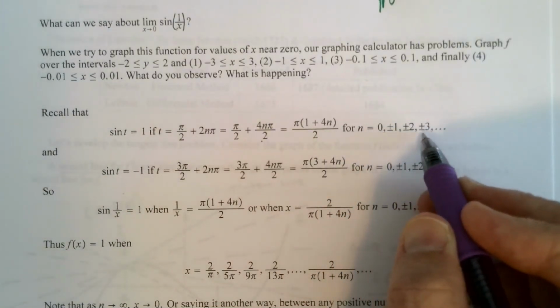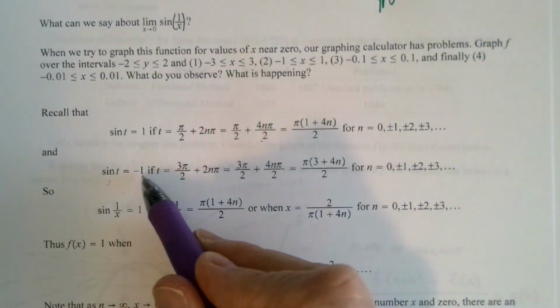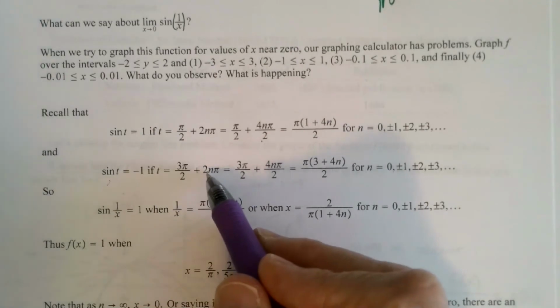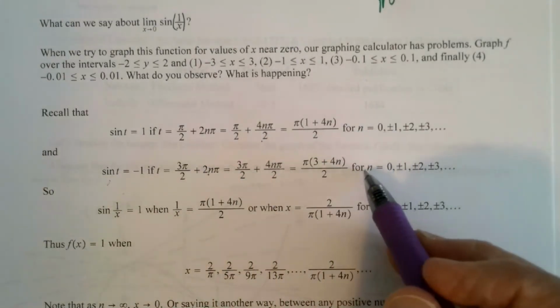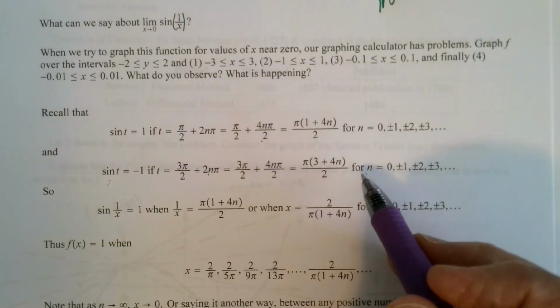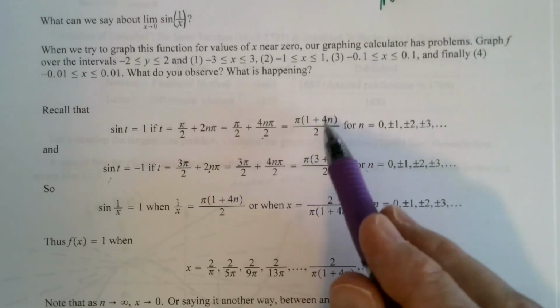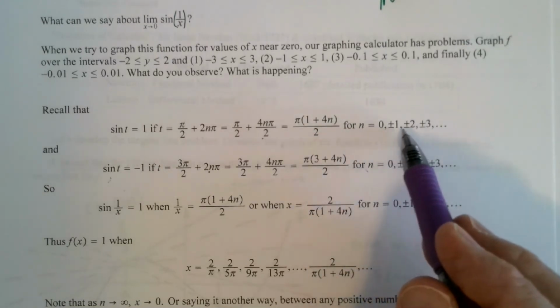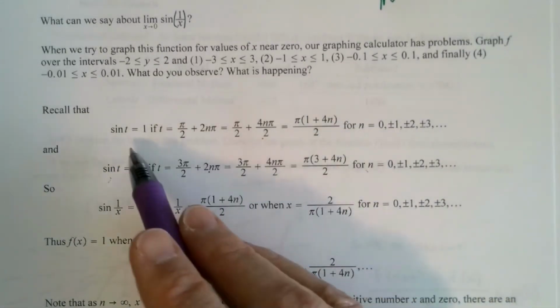Similarly, sine of t is equal to negative 1 if t is 3 pi over 2 plus any multiple of 2 pi, which I simplify down to this expression for any integer n. Again, this is an infinite number of values here. n is equal to 0, 1, plus or minus 1. There's an infinite number of values of n, an infinite number of values where sine of t is equal to 1.